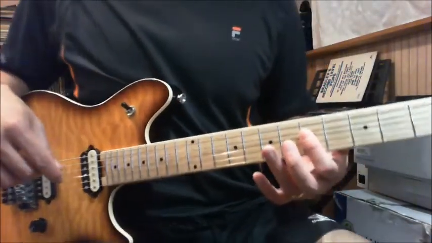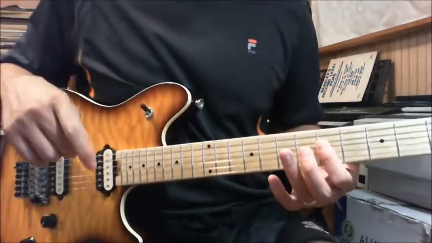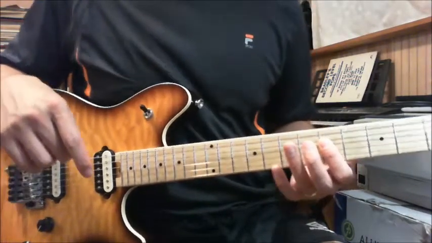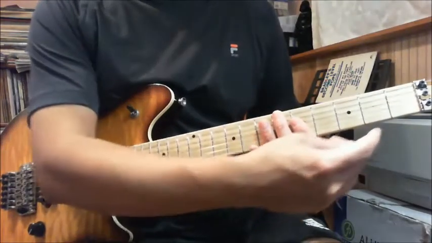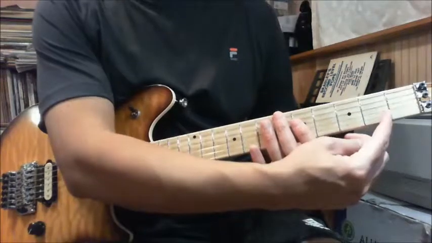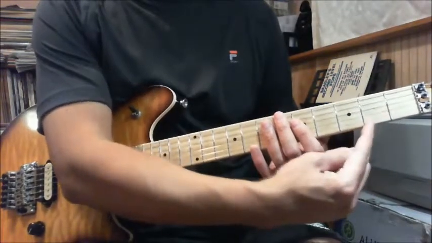That is a rule applied to all the strings except for the G and the B string. Remember, you have to always think that the last 2 strings, the B and the high E string, are shifted 1 fret to the right.